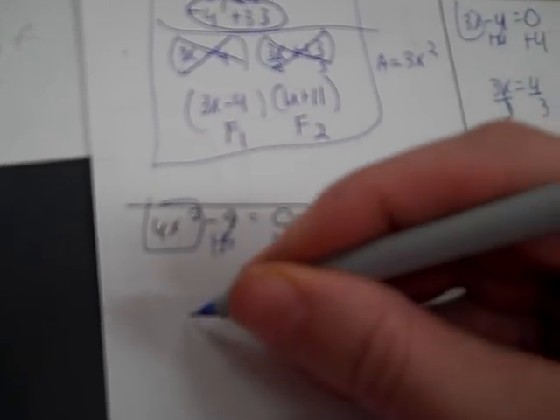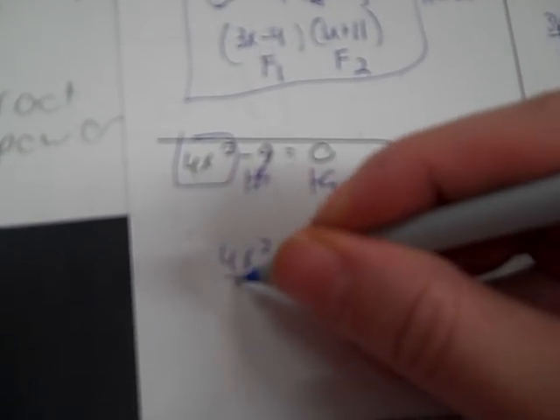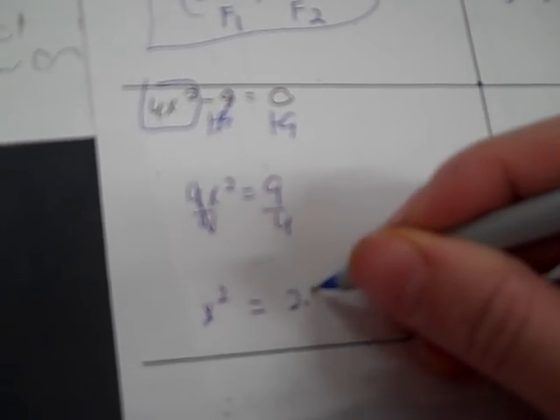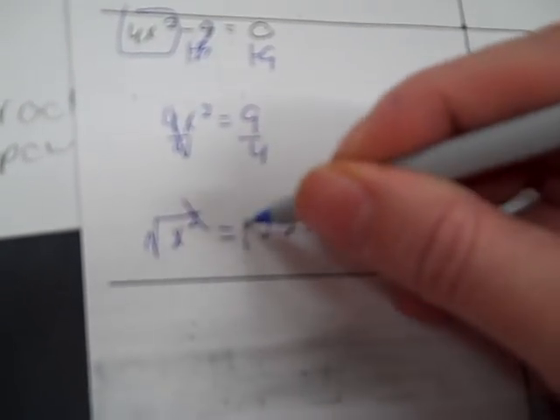Isolate your x, so I need to add 9. So 4x to the second power equals 9. And then we'll need to divide by the 4. And then x to the second. Now this is 2.25. If x is to the second power, to find x itself, I just find the square root of 2.25. That's 1.5. Now, this does have 2 answers because it's positive or negative. Okay? Remember that. So it's nice when we only have one of the others.